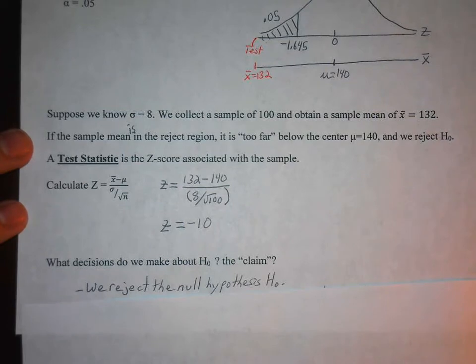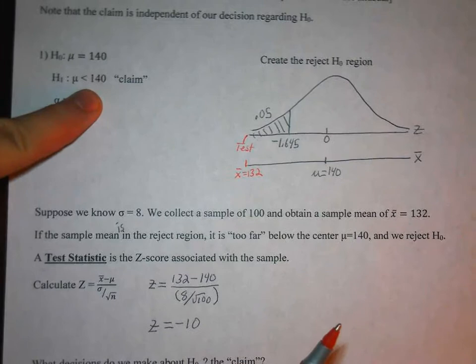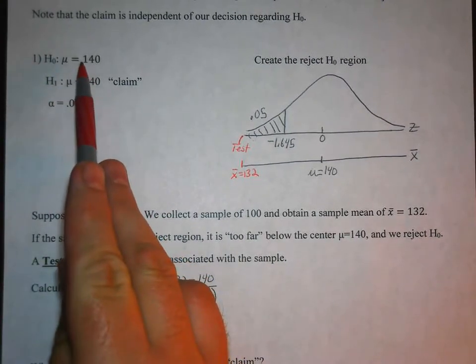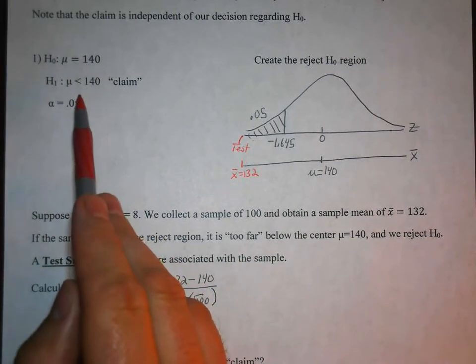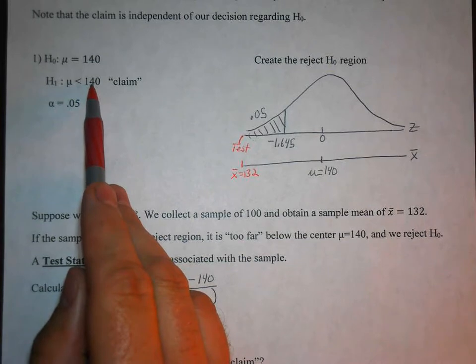And then what does it tell us about the claim? Well, the claim was the alternative. If the null hypothesis is no good, so we're rejecting that mu equals 140, then the alternative, mu is less than 140, is good. So we are going to support that claim that the mean is less than 140.